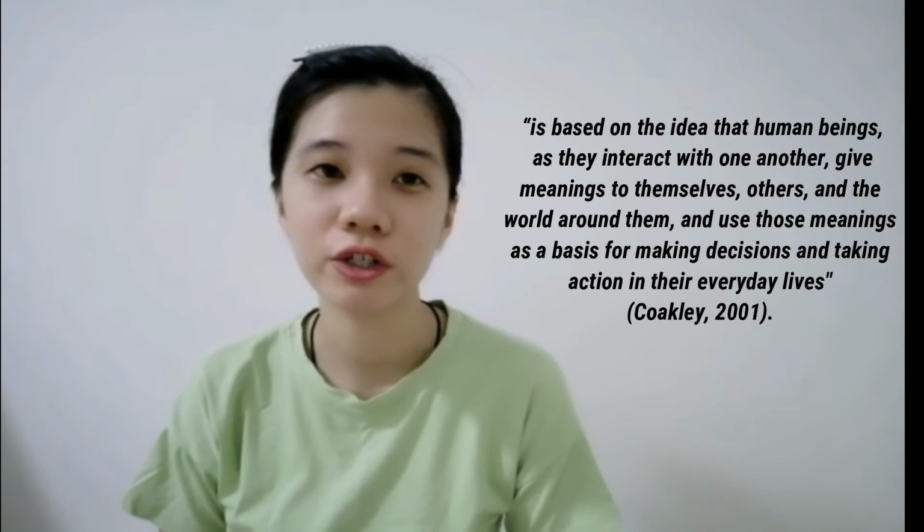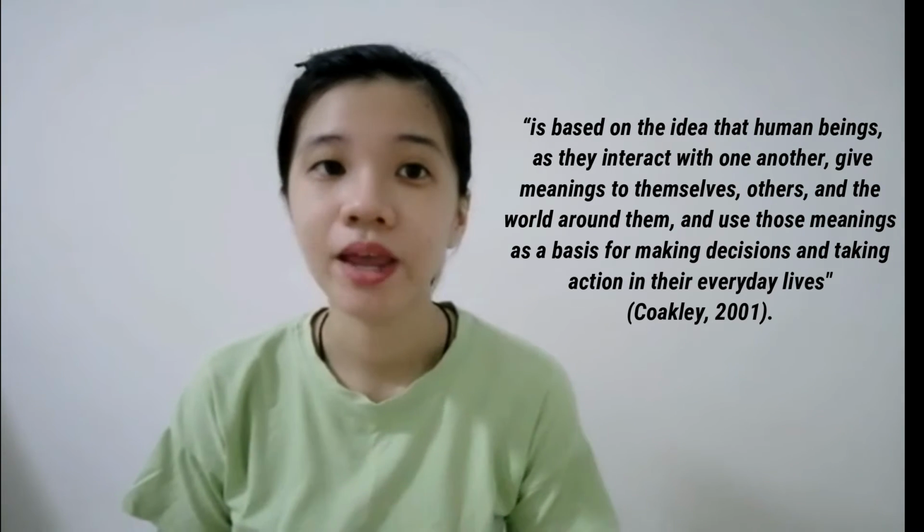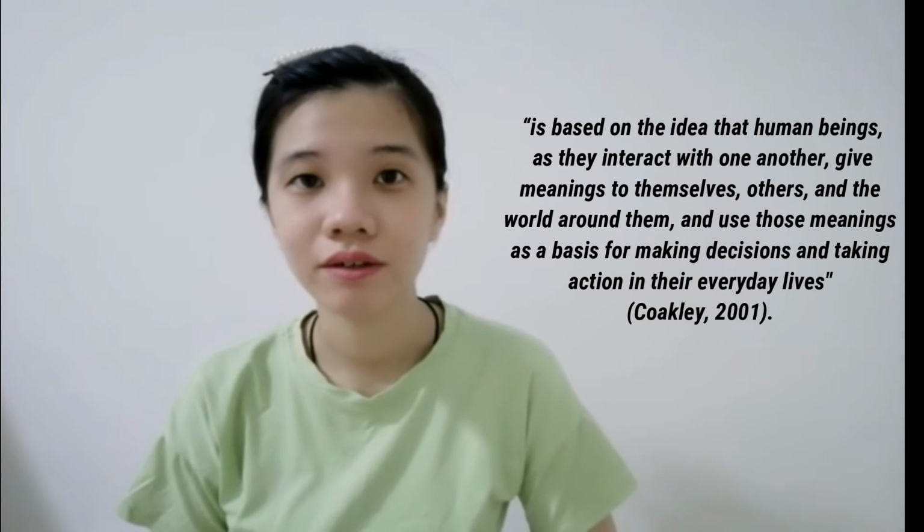Next, I will explain the interactionist theory. The interactionist theory is a theory that focuses on the relationships among individuals within a society. The important point in this theory is communication, the creation of meaning through symbols or language, which is believed to be the way in which people make sense of their social world.